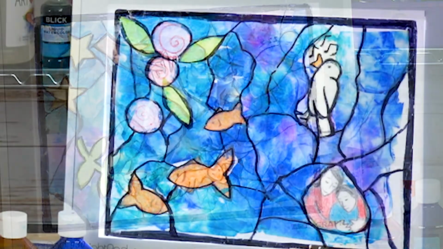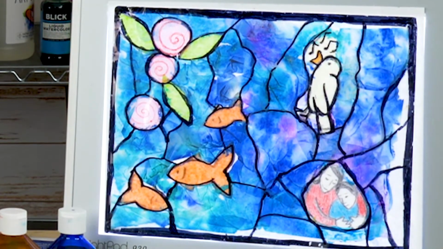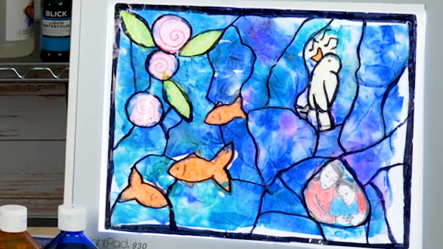Just beautiful. Can you imagine an entire window just filled with student images of peace?